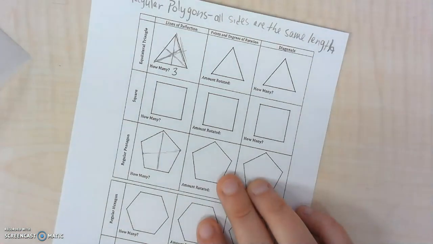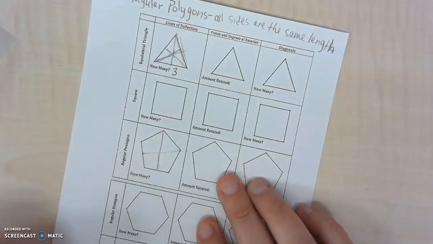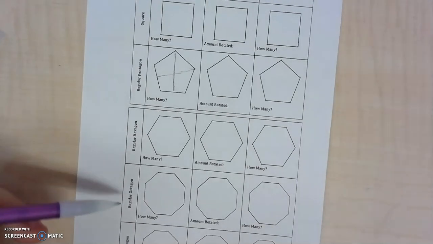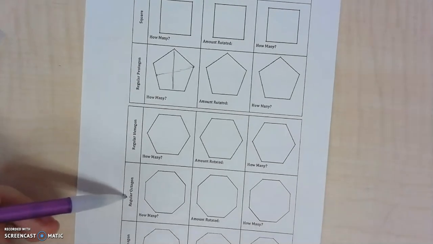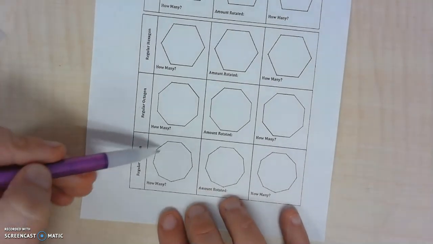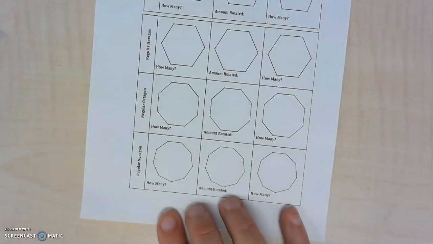So you're going to want to go through and find all the lines of reflection. We've got a hexagon, which is a 6-sided shape, an octagon, which is an 8-sided shape, and then this one is actually a nonagon, which is a 9-sided shape. So those will be the ones that you'll be required to find.